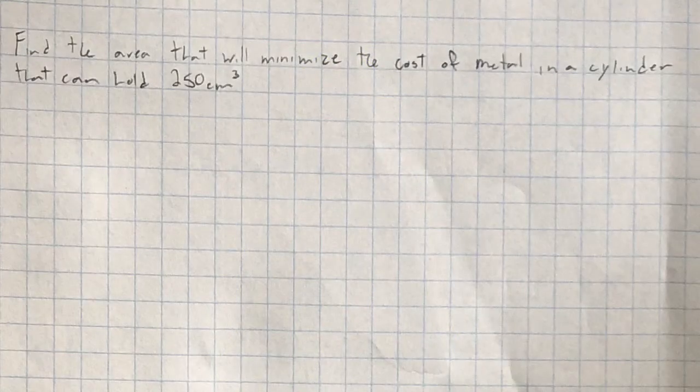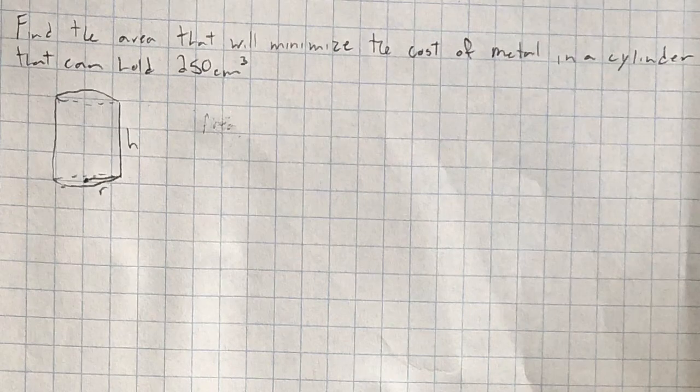Find the area that will minimize the cost of metal in a cylinder that can hold 250 cubic centimeters. Okay, so for problems like this, you're going to want to have formulas. So 250 cubic centimeters is volume, and it wants us to find area. So we're going to need to write eventually the formulas for the volume and area of a cylinder. But before that, we need to draw a picture. Okay, so the cylinder has a height h and a radius r.